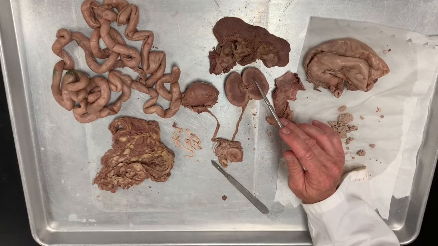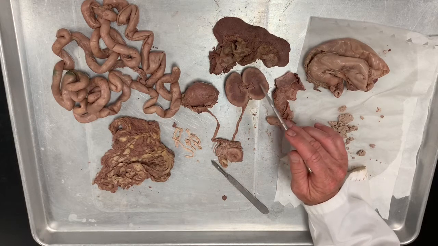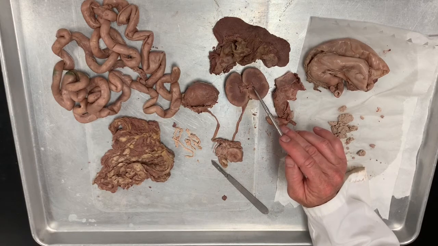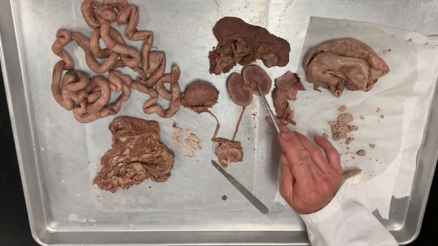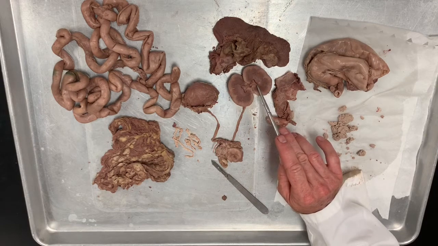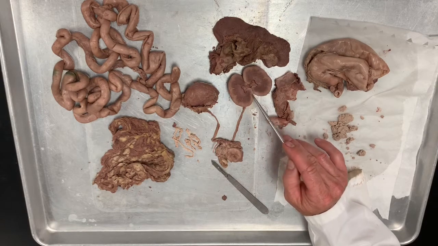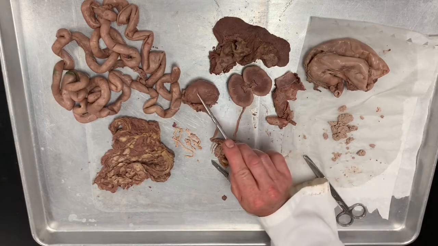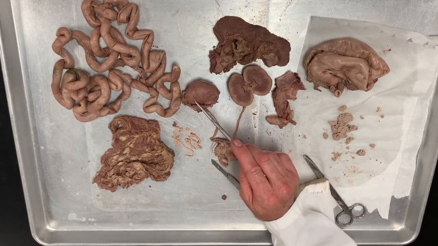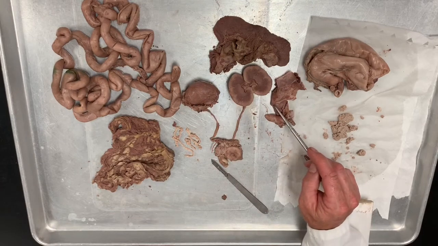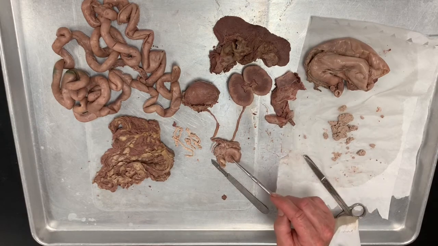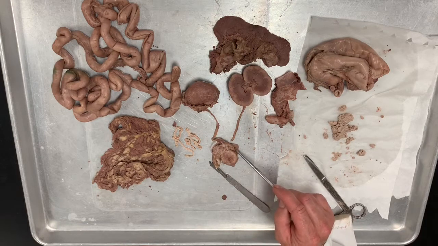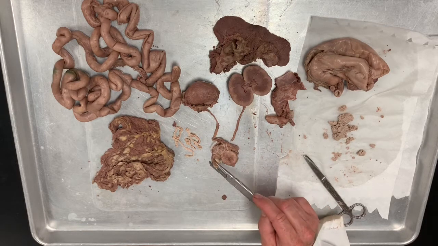Waste products collect first in the minor calyces, all along the base of the pyramids, and then that filtrate all comes down through the major calyces, which is here, into the ureter, down the ureter to the bladder. So here you can see the renal capsule is still on top of the kidney. Here the renal capsule has been removed. And then here is the bladder with the 2 prostate glands on either side.